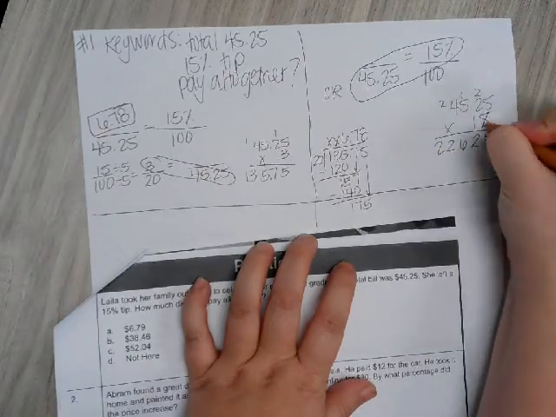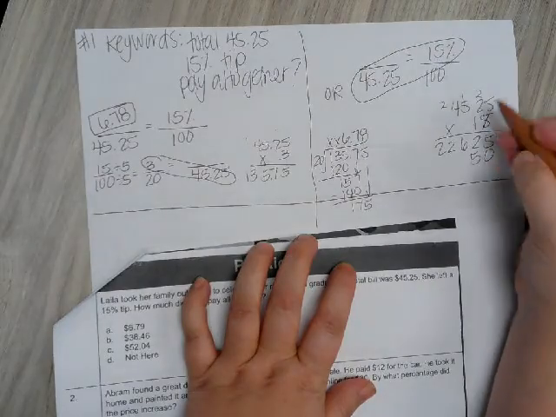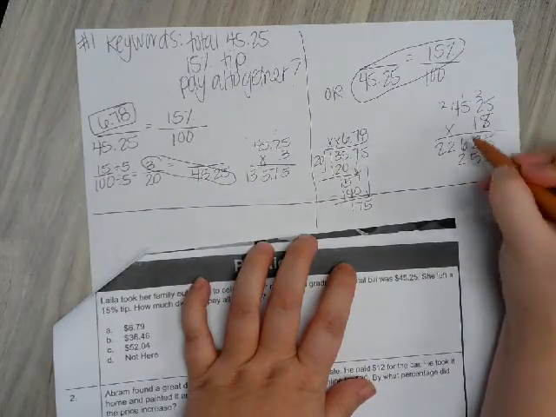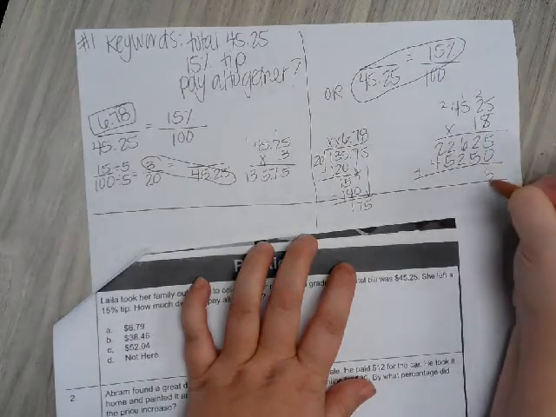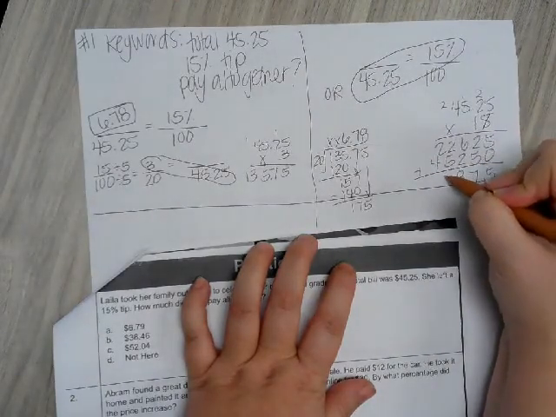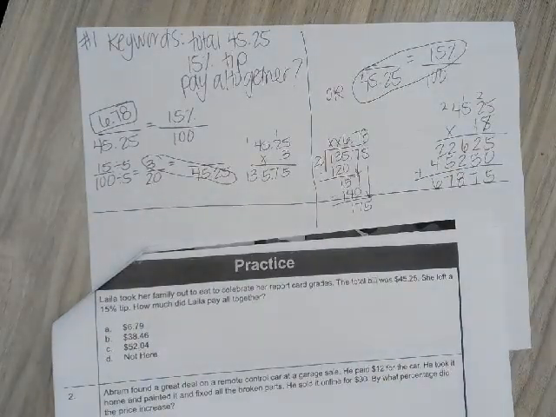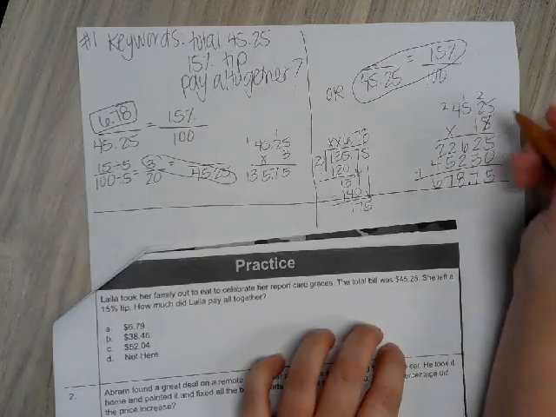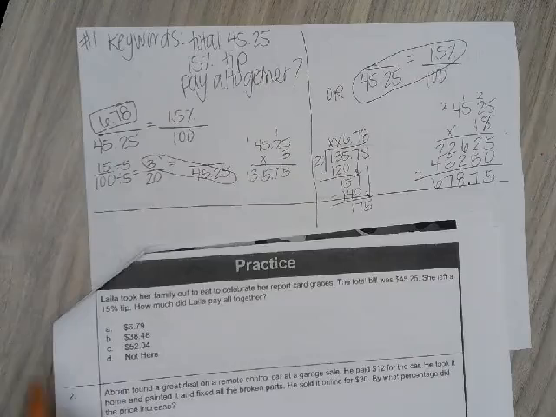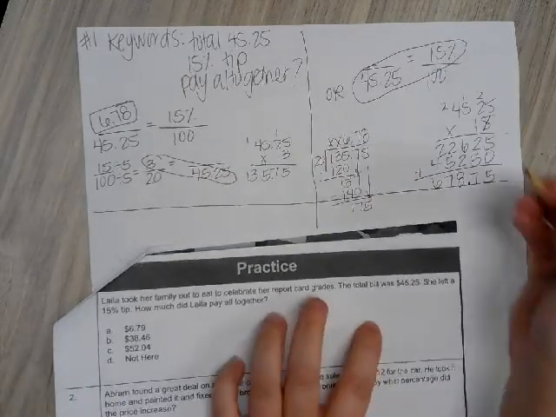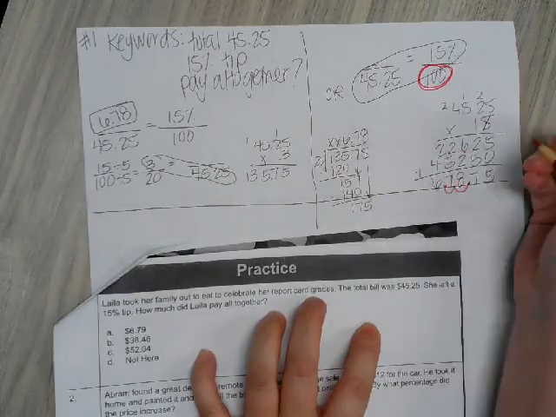Placeholder. 5 times 1 is 5. 2 times 1 is 2. 5 times 1 is 5. 4 times 1 is 4. Add that up. 5, 7, 8, 7, 6. And then I can move my decimal twice because I have 2 numbers behind my decimal. But then I'm dividing by 100, right? So when I divide by 100, I can still move it twice. 1, 2. So I still get $6.78 as my tip.